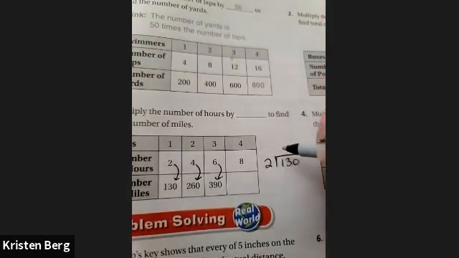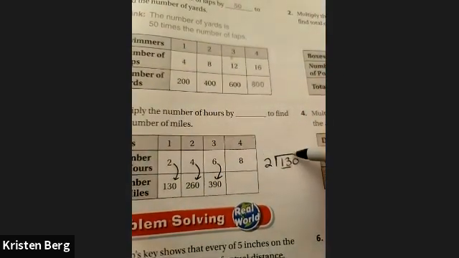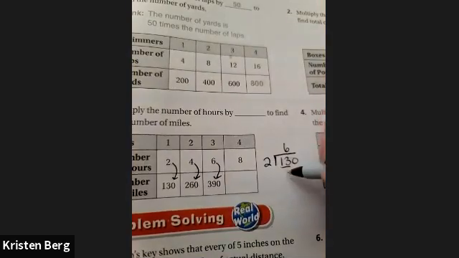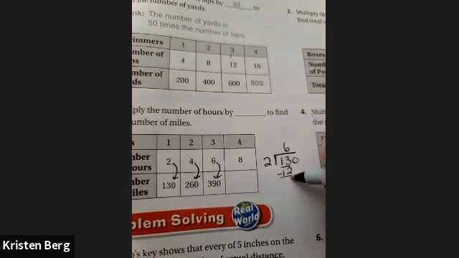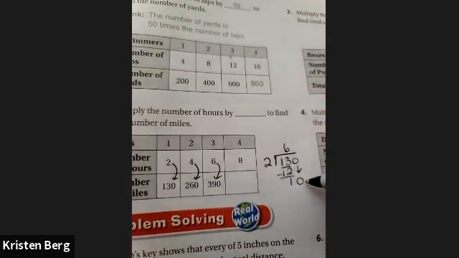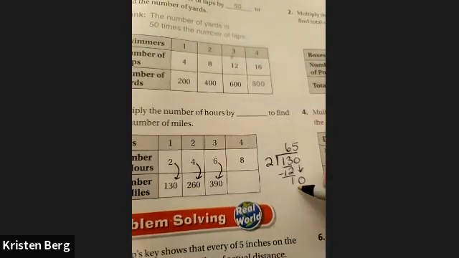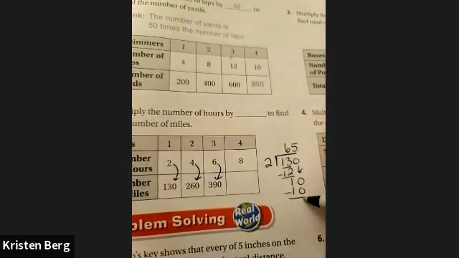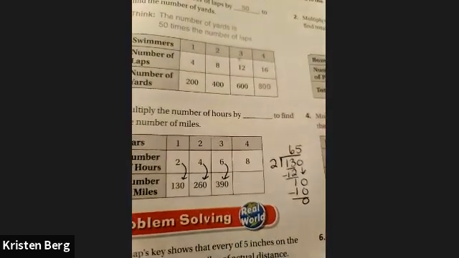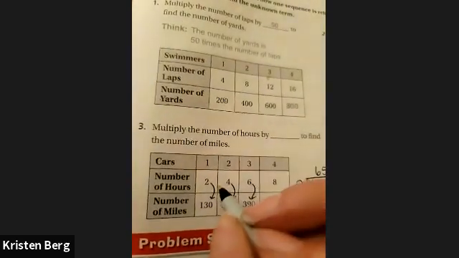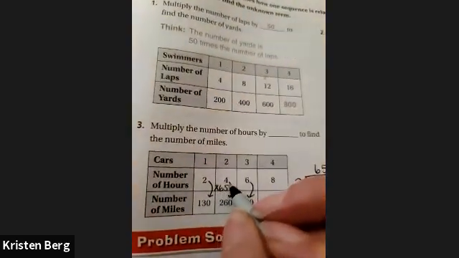So 2 times 2 can go into 13, 6 times, that would be 12. That would be 1. Check it. We are good. Bring down your 0. How many 2's go into 10? It is 5. 5 times 2 is 10 with nothing remaining. So therefore, your answer is timesing by 65.